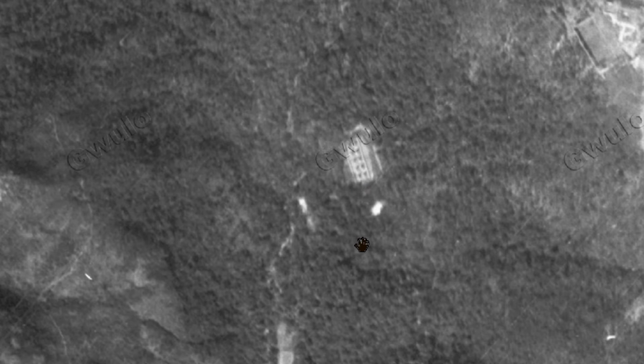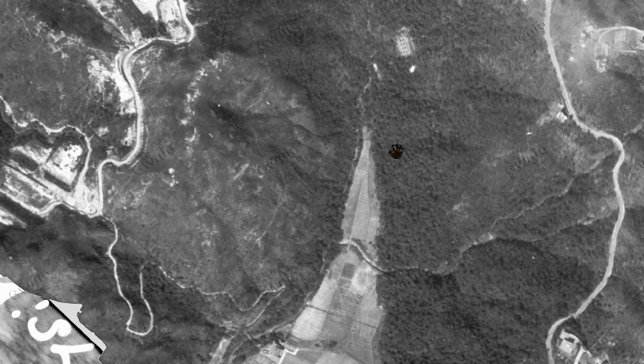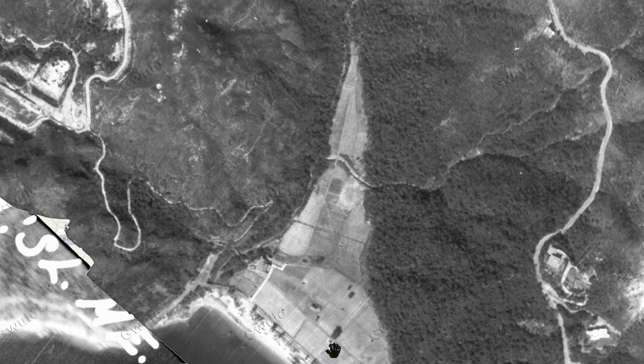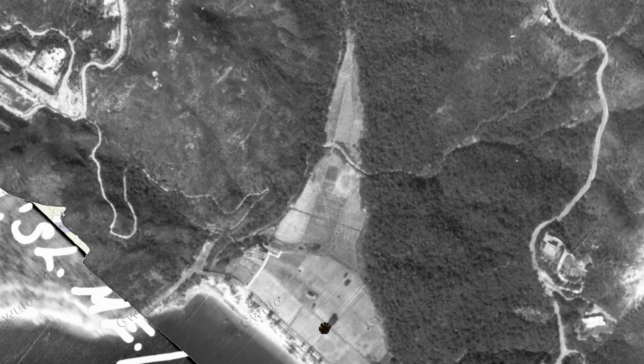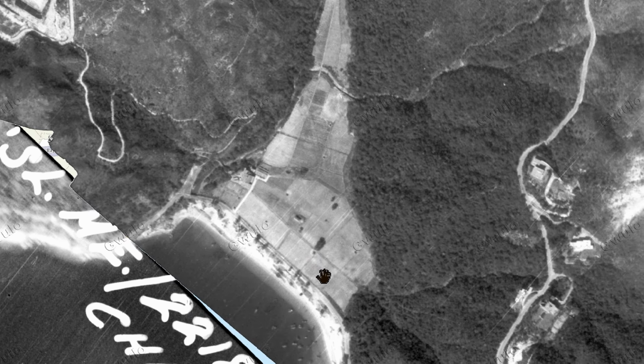The idea for this one is easier to guess. You've got all the flat land of the golf course here, and you can imagine it being used for tents for refugees. I don't think it ever was, though, because we have a report of army bakers who were based at Deepwater Bay, and they set up ovens during the period of fighting. This is where the bread for the British Army was being baked.